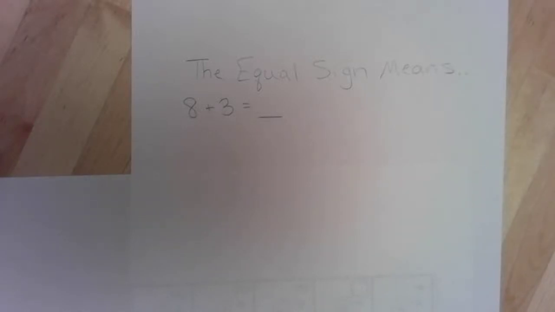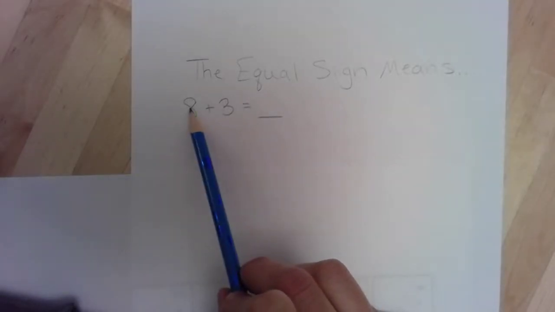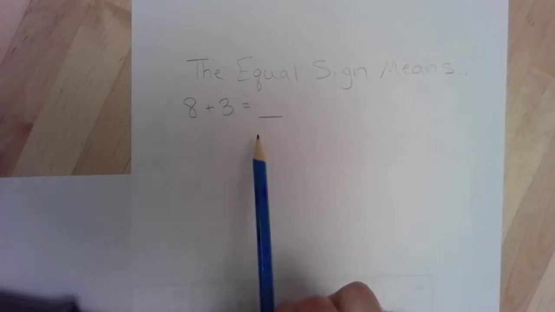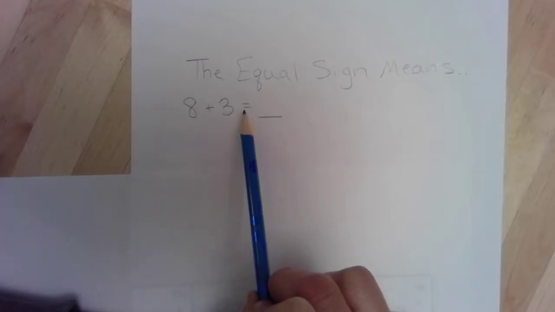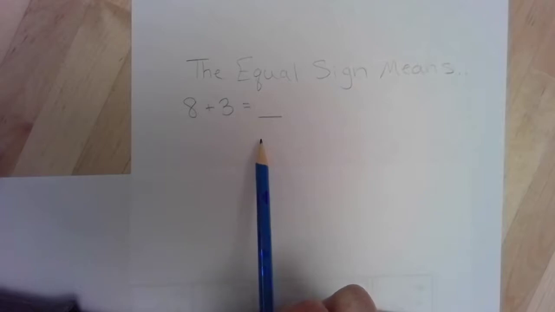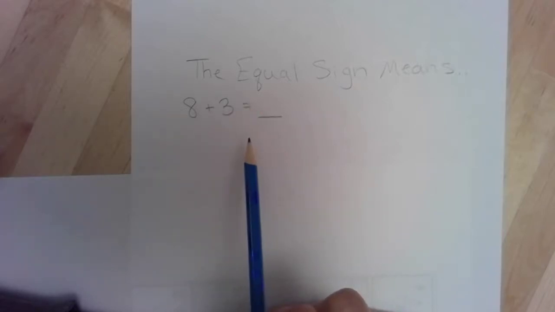Let's talk about what the equal sign means. In this addition equation here, we have two parts that are being added together, and we have an equal sign and a blank. Oftentimes our questions are written like this, and so that can kind of lead us to believe that the equal sign means write the answer here, or add them together or something like that. But that's not what it actually means.